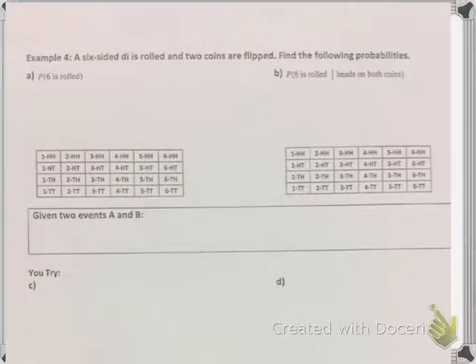All right, one more set right here. It looks like this is a 6-sided dice is rolled and 2 coins are flipped. Find the following probabilities. The probability of a 6 being rolled. So we're going to look at this. And we're going to see the probability of a 6 being rolled.